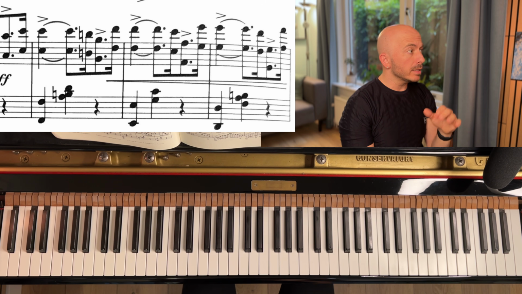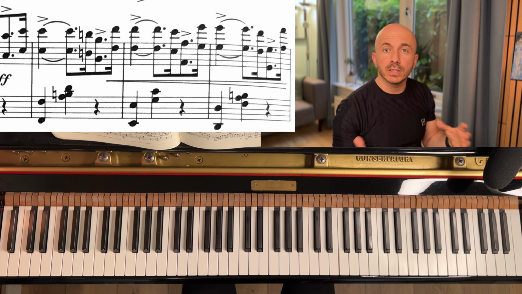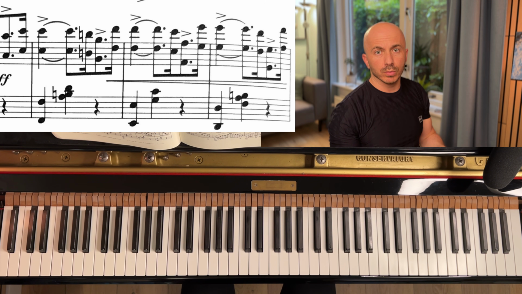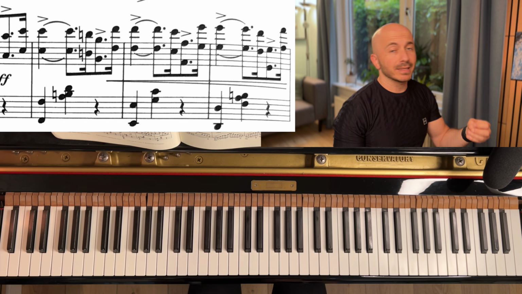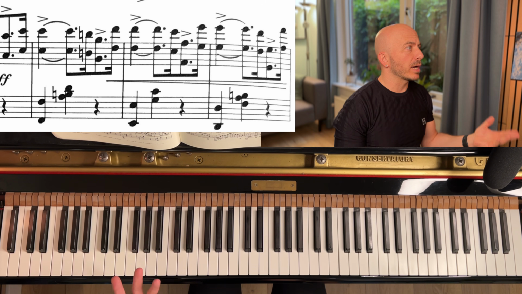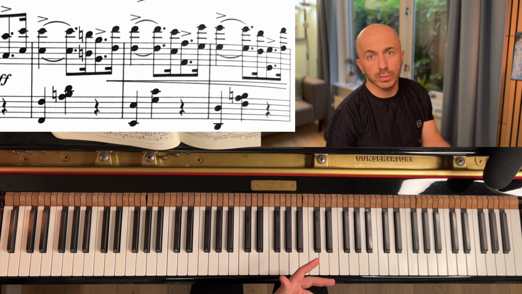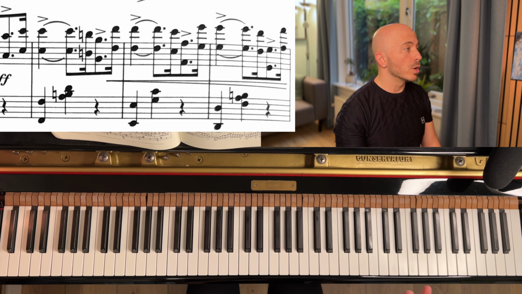Now, before anything else, we have to acknowledge the obvious thing. You need to know the notes really well. Because if you don't, or you have even the slightest doubt, no amount of exercise or practice is going to prevent you from playing wrong notes. So let's assume that you already know them.